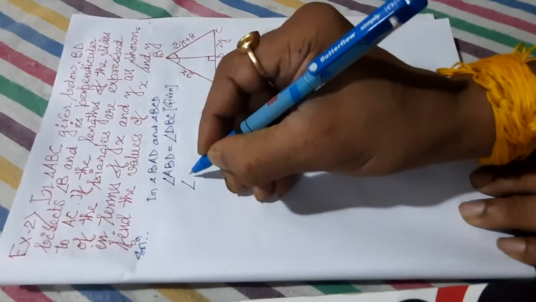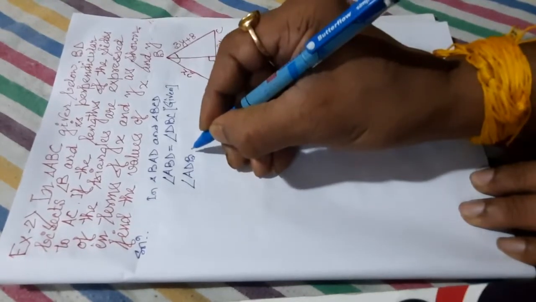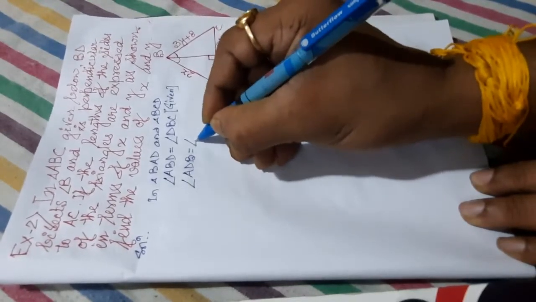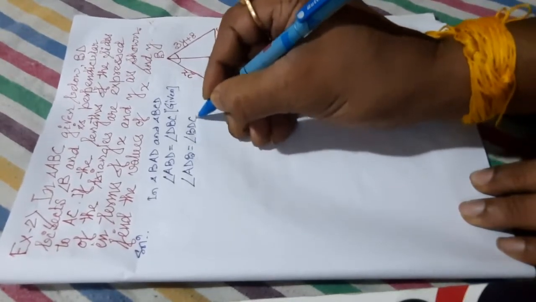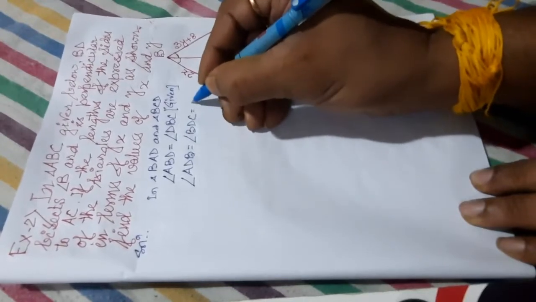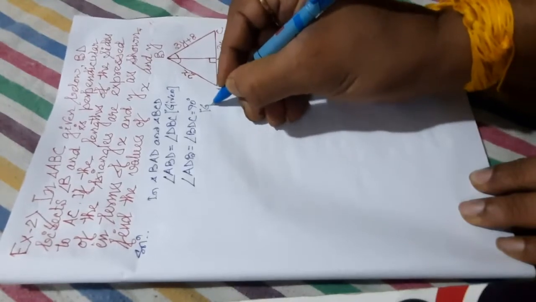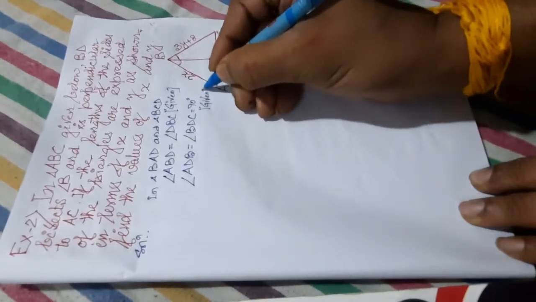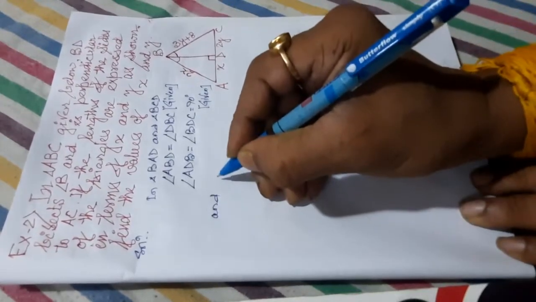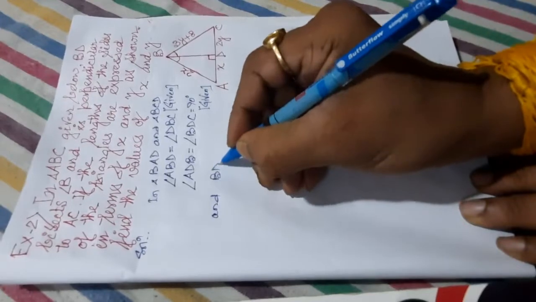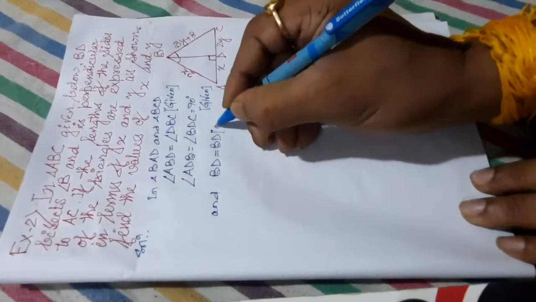Angle ADB is equal to angle BDC is equal to 90 degrees, given, and BD is equal to BD, common.